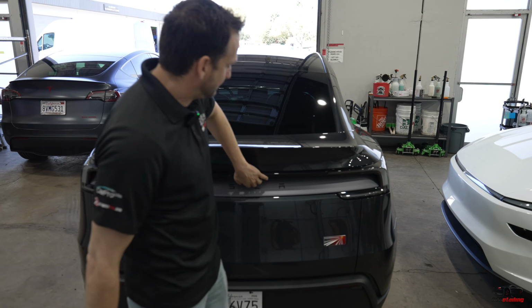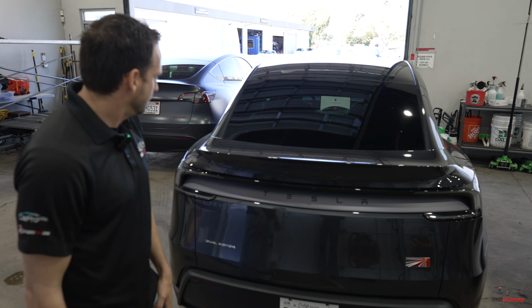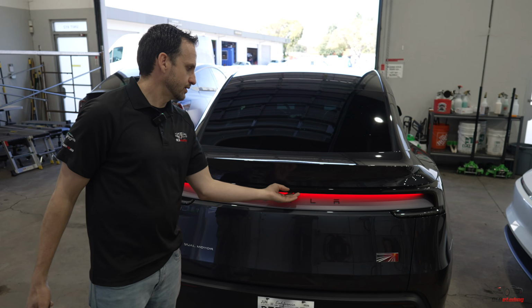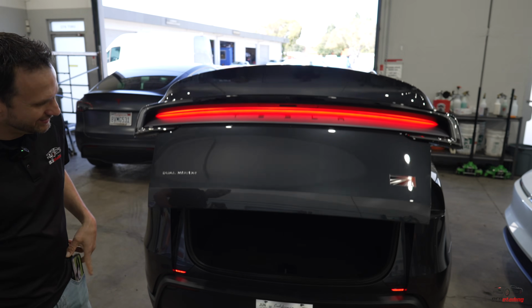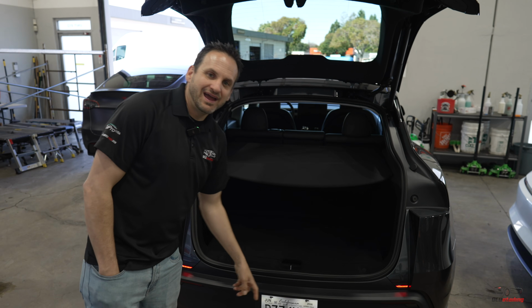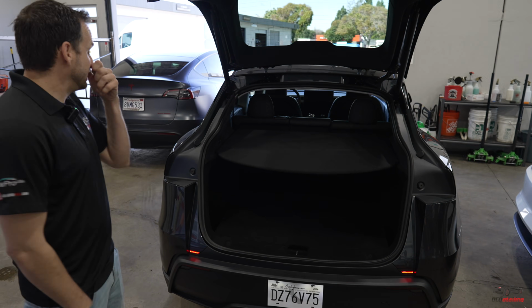Which actually is kind of nice, because when you open this, if it would open, not on that one particular car. So when you open this now, it's just the plastic right here. And that's pretty cool, because I know a lot of people would beat up the top of that bumper.